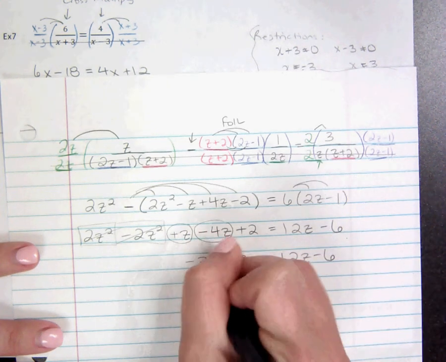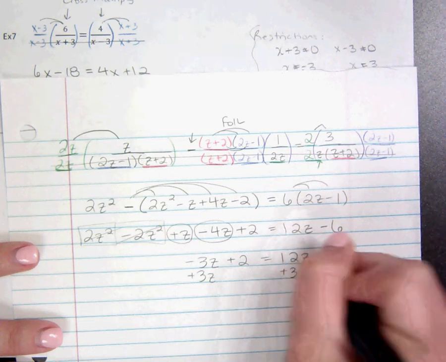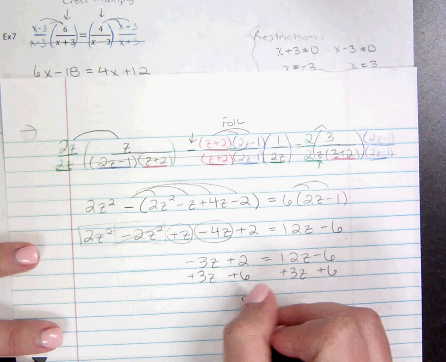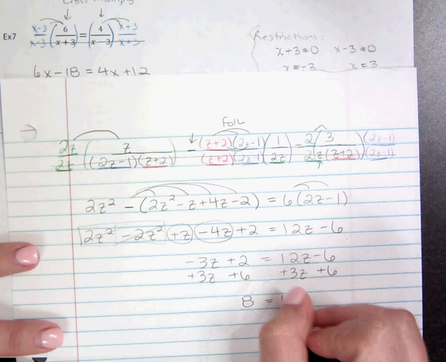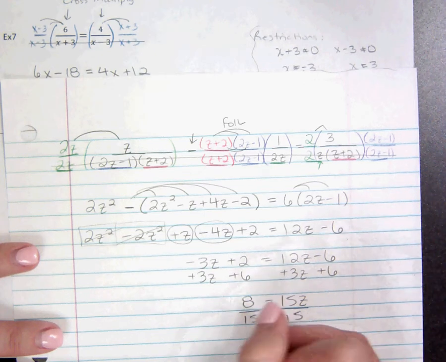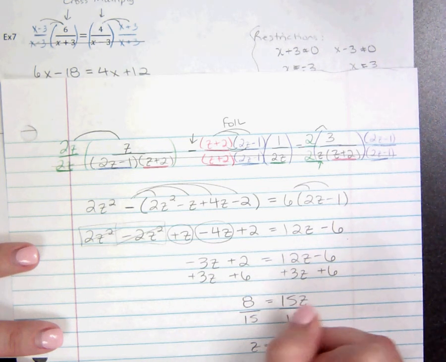I'm going to add 3z. However you want to solve it is fine. I'm going to add 6. That's going to give me 8 equals 15z. Divide by 15. And z is 8 over 15.